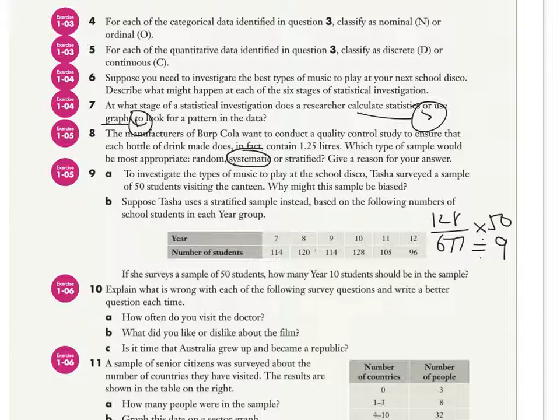Okay, 10. What's wrong with each of the following survey questions? How often do you visit the doctor? Probably more like give them categories. How often did you visit the doctor last year? 0, 1 to 5, 6 to 10, greater than whatever, 20. What did you like or dislike about the film? It could be something like, firstly, how would you rate the film? Don't give them 2 questions in one, for one thing.